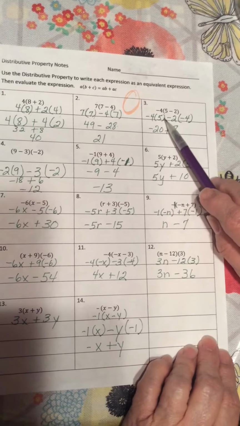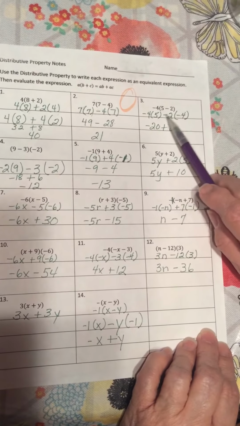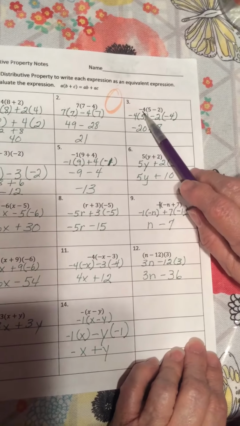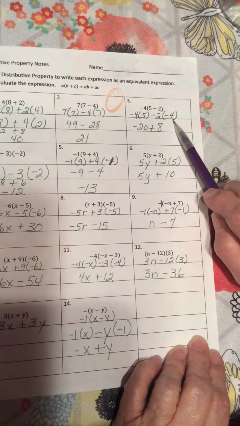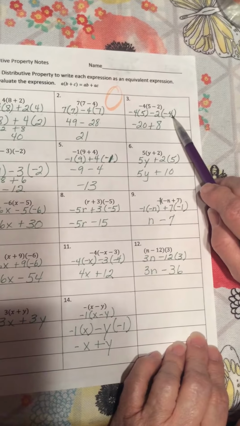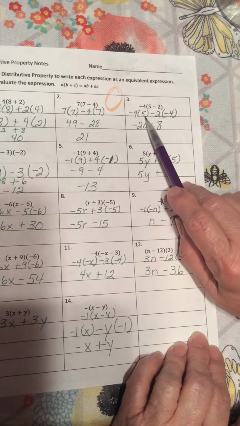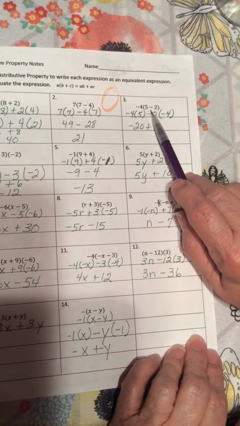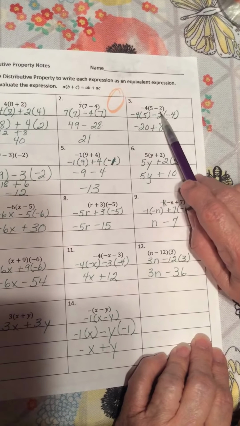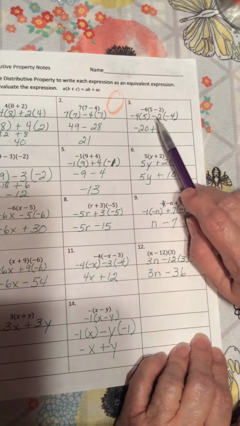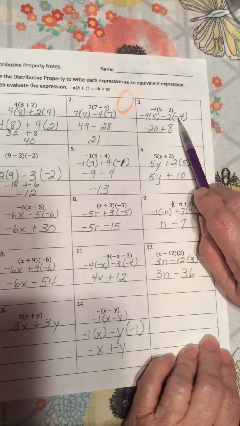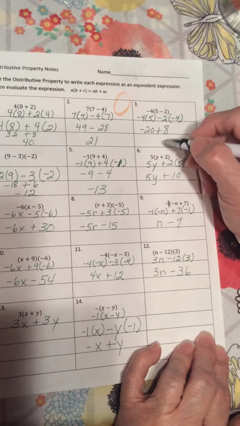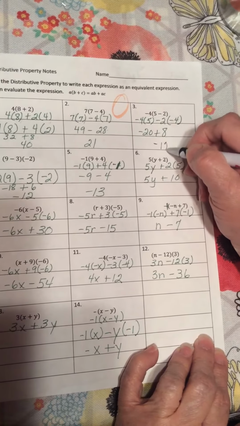On the next one, notice that I have written in the middle 5 minus 2. I'm going to multiply this 5 by negative 4. I'm also going to multiply this 2 by negative 4. When I take negative 4 times 5, I get a negative 20. Now, when you're working here, this 2 has this sign, and you have to take that into consideration. You're going to take negative 2 times negative 4, which is a positive 8. And when we take negative 20 plus 8, we're going to get a negative 12.